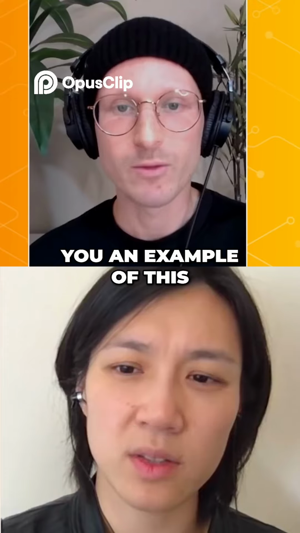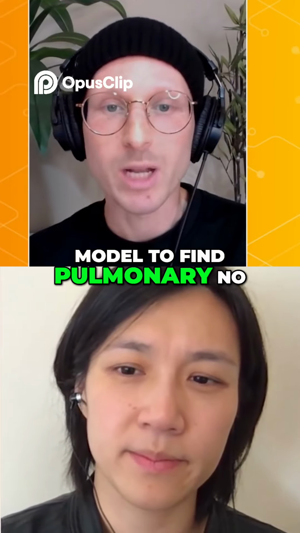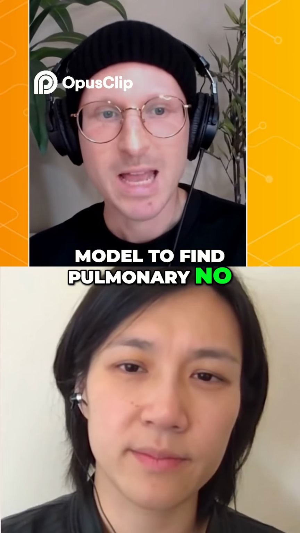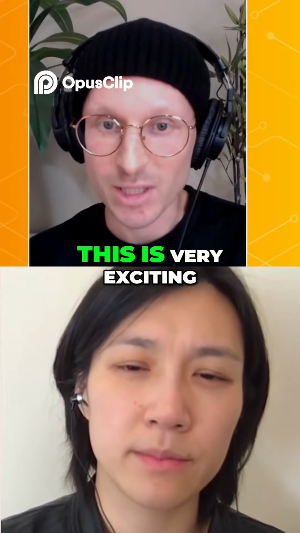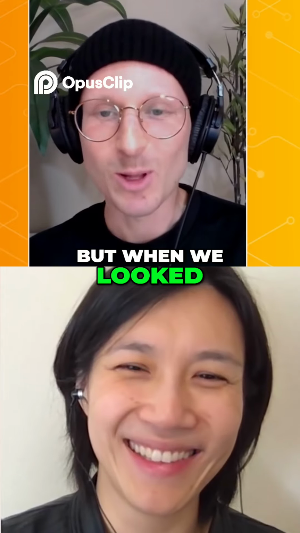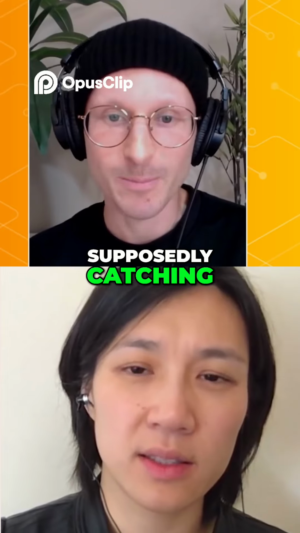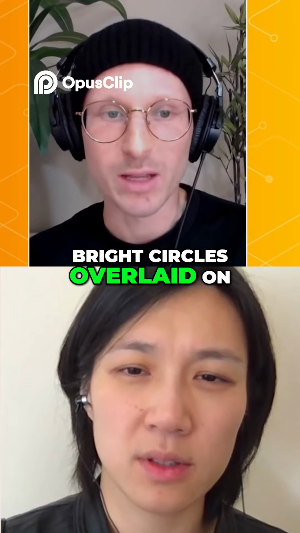So I can give you an example of this in practice. We were building a model to find pulmonary nodules, which are potential lung cancers, in chest x-rays. And we had built a model that was performing astonishingly well. Obviously, this is very exciting. But when we looked at some of the true positives, these are the cancers that the model was supposedly catching, we found bright circles overlaid on the images.